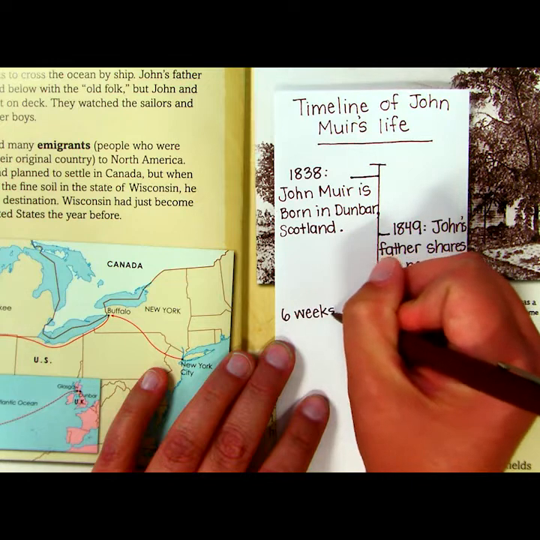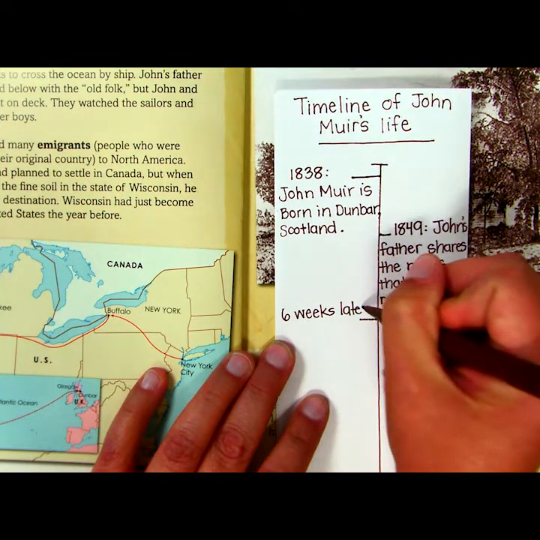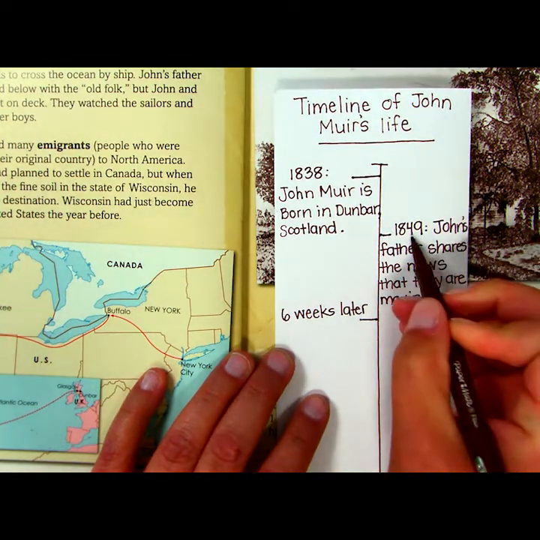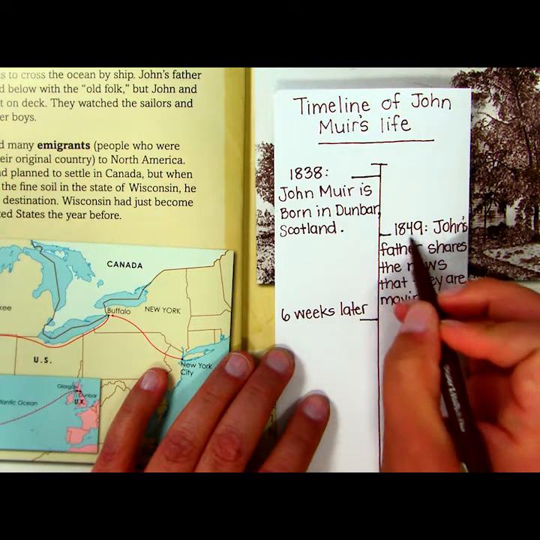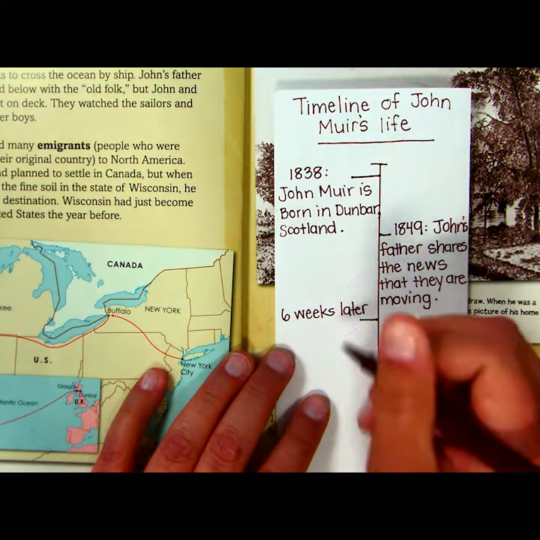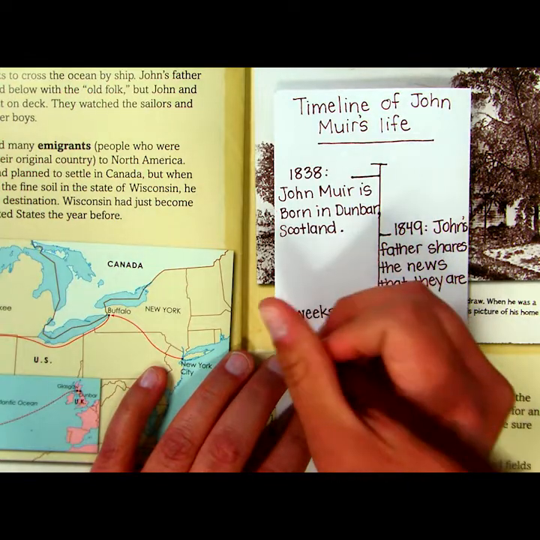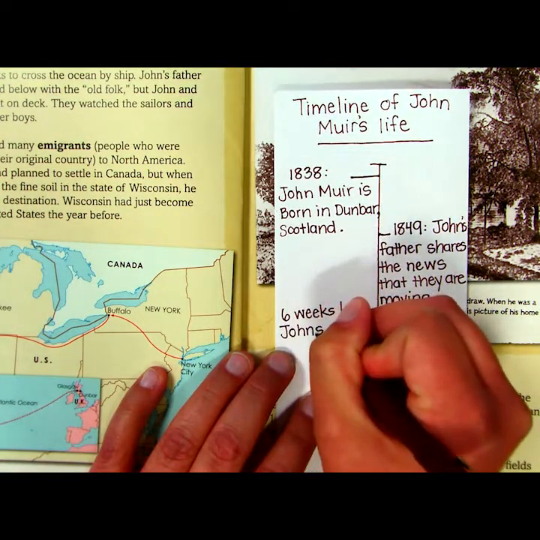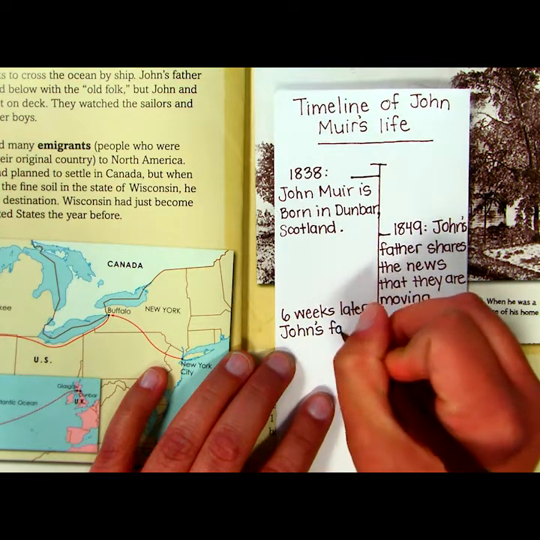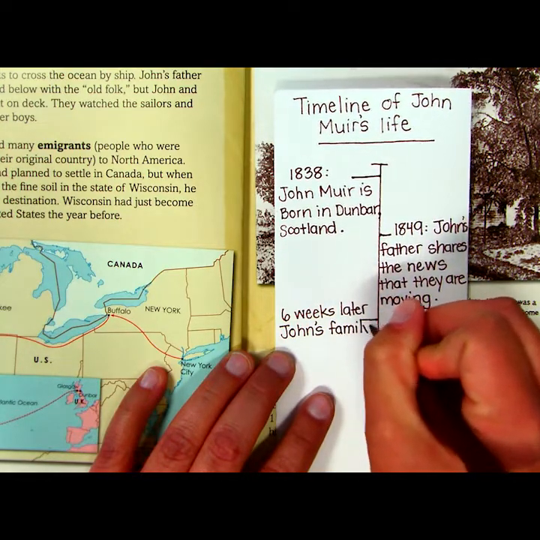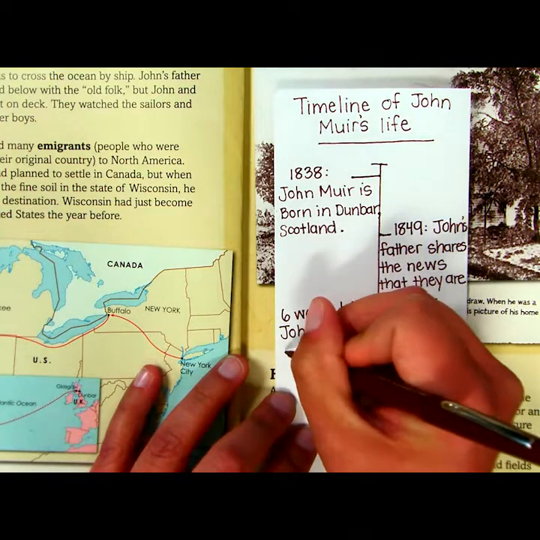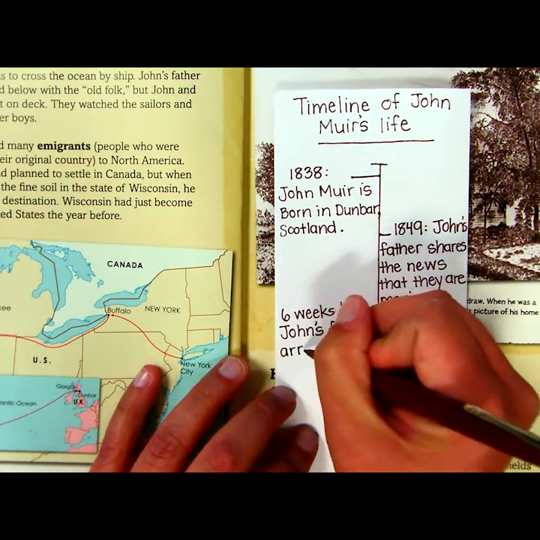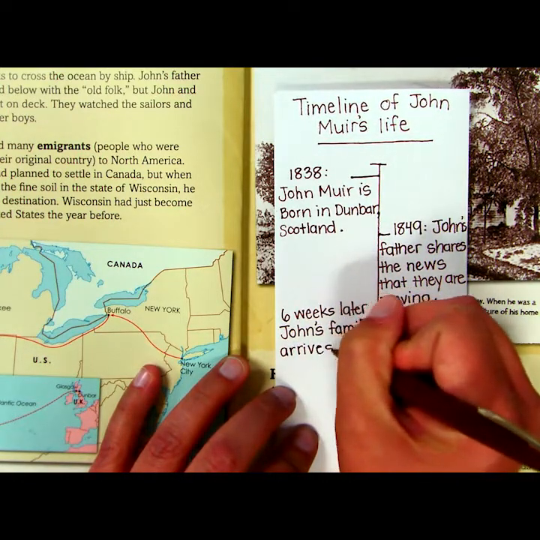So I don't know for sure if it's 1849 still. It could have already been 1850 depending on the month that they were in here. But I'm just going to include 6 weeks later, John's family arrives in New York.